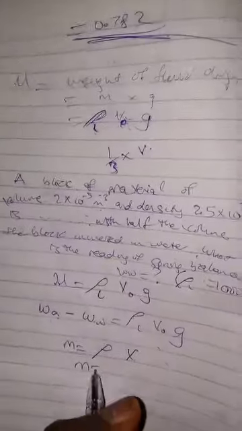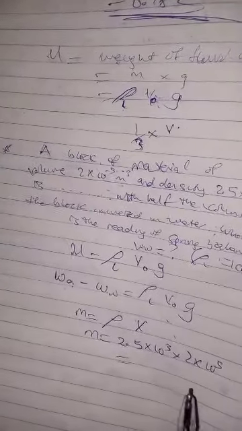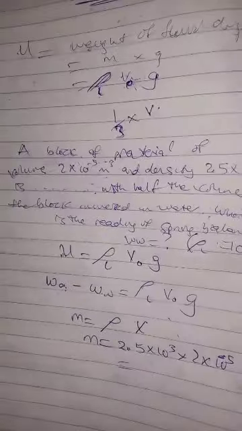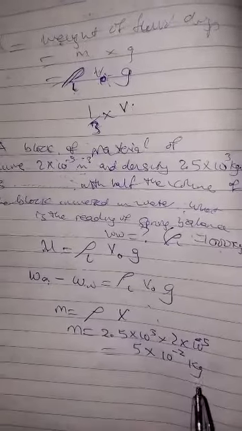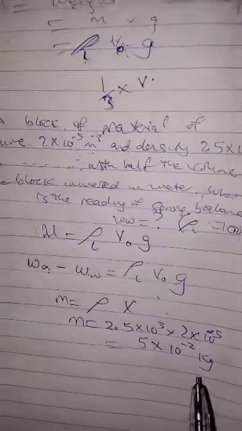So they've given you the volume and the density of that block. So mass is density, 2.5 times 10 raised to power 3, times volume, 2 times 10 raised to power minus 5. Please, if you are confused, just play back and try to get it before you move on. So multiply it. That will give you 5 times 10 raised to power minus 2 kilogram.